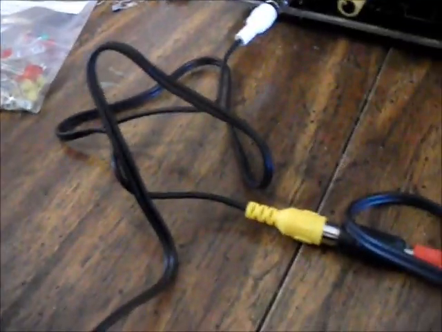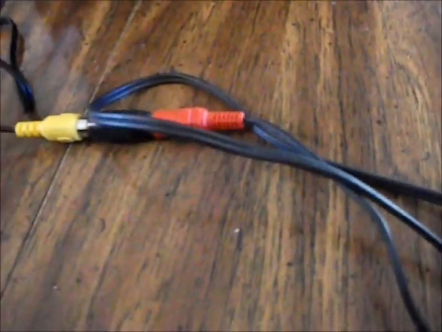Okay, I'm sticking it into the laptop computer, the stereo mini plug from the first splitter cable. There's the laptop, so it's connected to the first splitter cable, and all the connections are made.